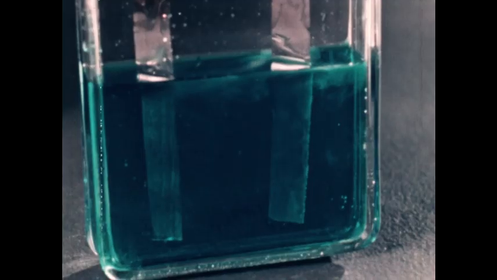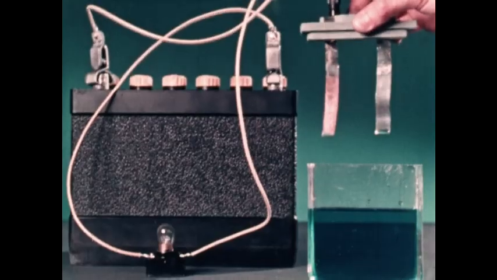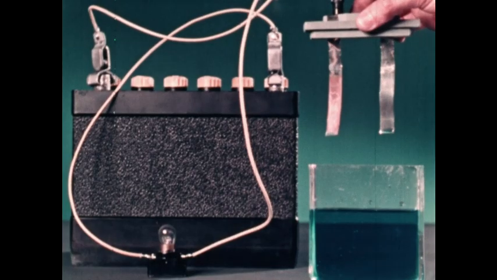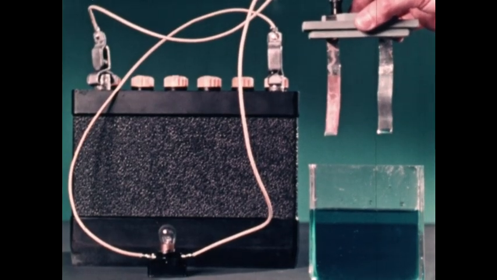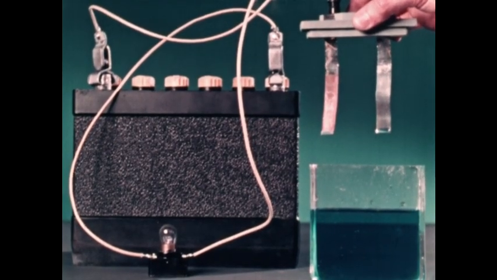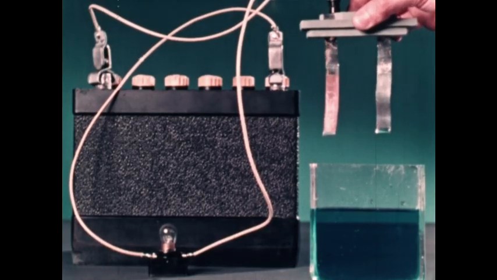The bubbles are on the other side. And now copper atoms are on the left-hand strip of platinum. It's as if electrons were connected to the copper atoms, because when electrons flow in this circuit, copper atoms move too. And in fact, we believe today that all atoms are partly made up of electrons.